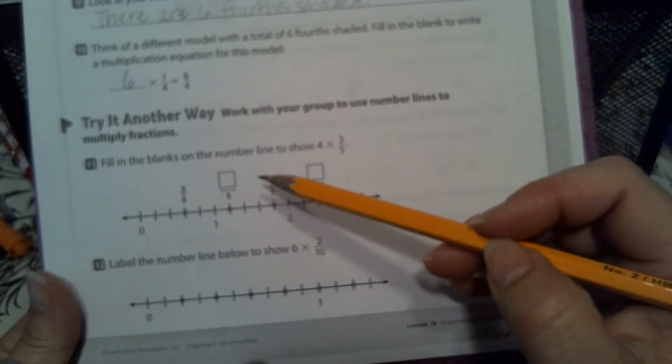So let's try it another way. Work with your group to use the number lines to multiply fractions. So just why don't you take about 2 to 3 minutes and work on this. So pause it for just a minute and then you can come back.